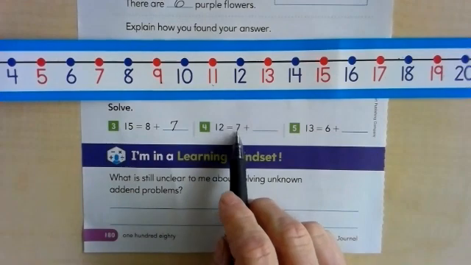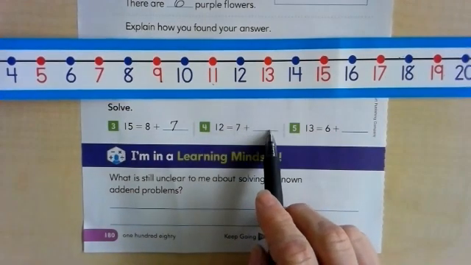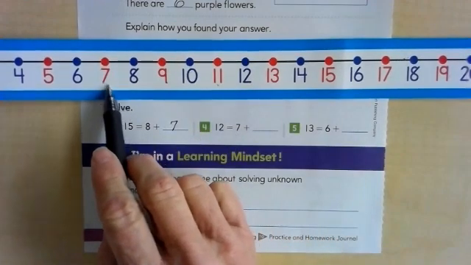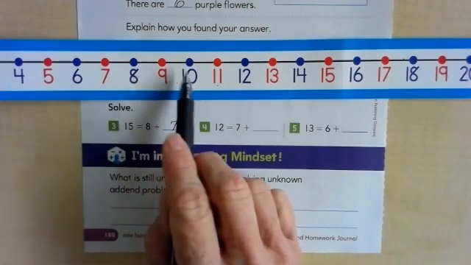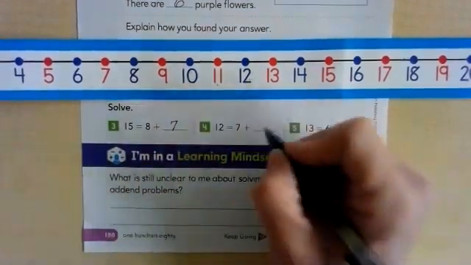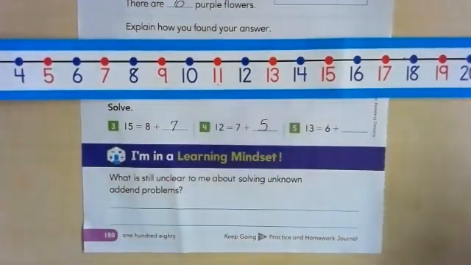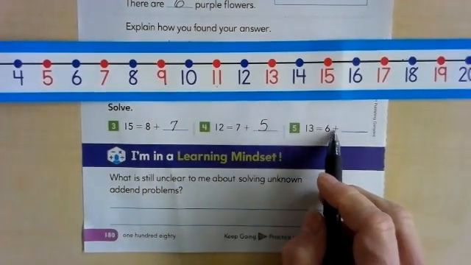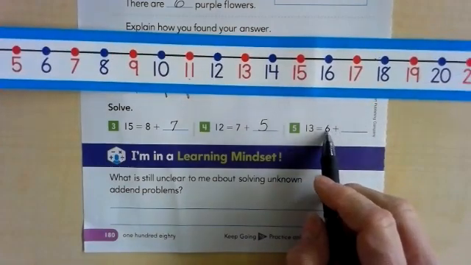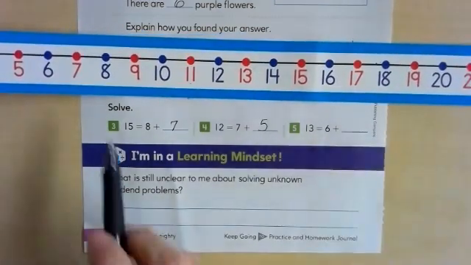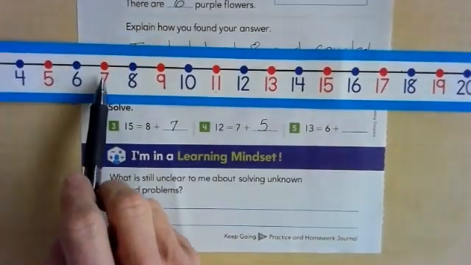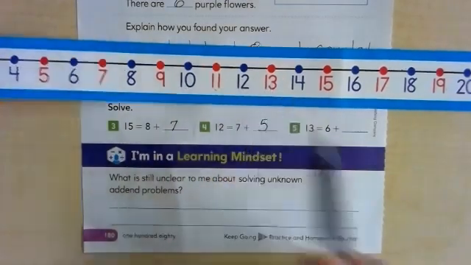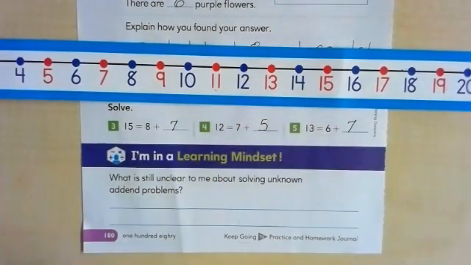12 equals 7 plus something. So again, I'm going to start at the 7 and count forward until I get to 12. 7, 1, 2, 3, 4, 5. So 12 equals 7 plus 5. 13 equals 6 plus something. So again, I'm going to start at the 6 and count forward until I get to 13. 6, 1, 2, 3, 4, 5, 6, 7. So 6 plus 7 equals 13.